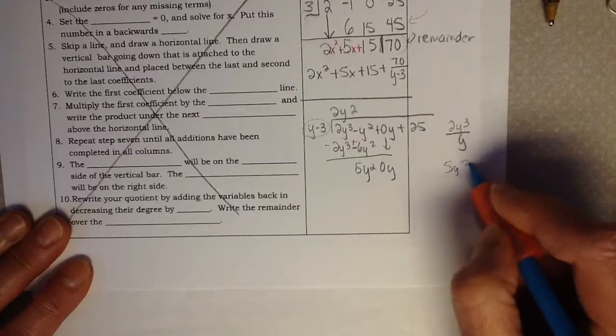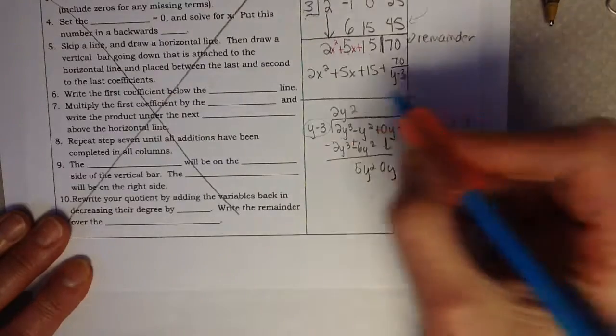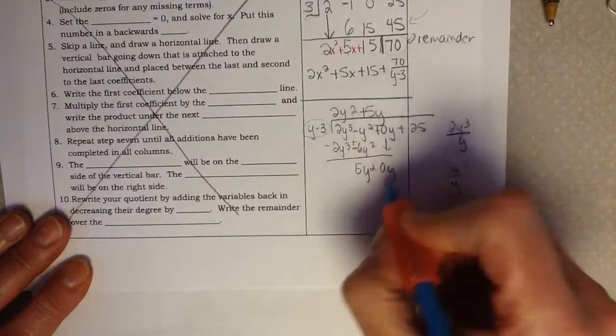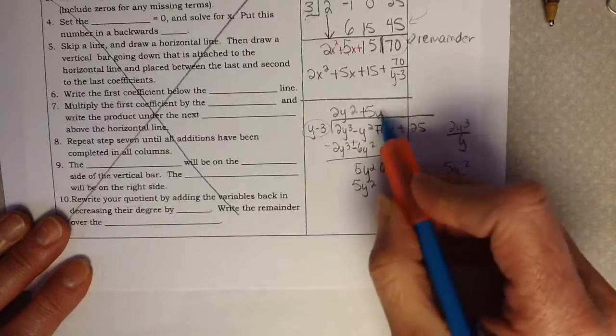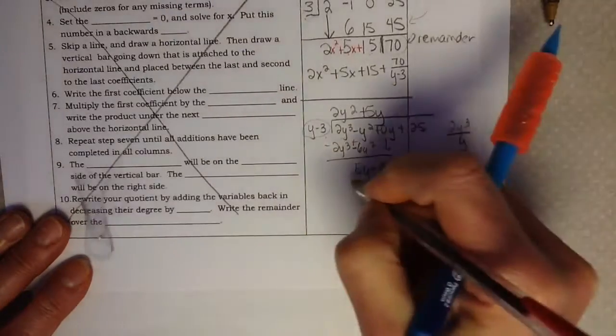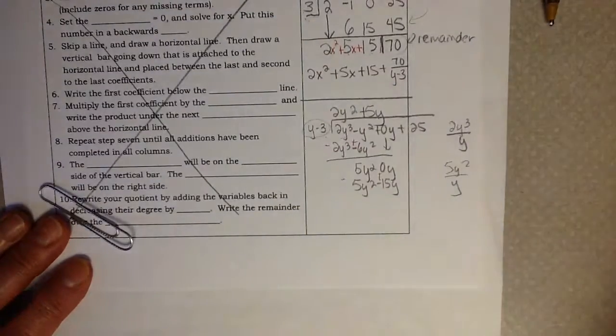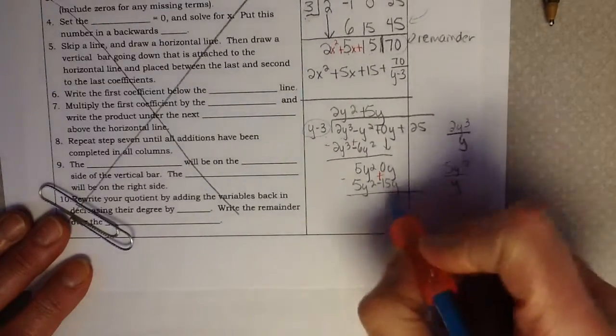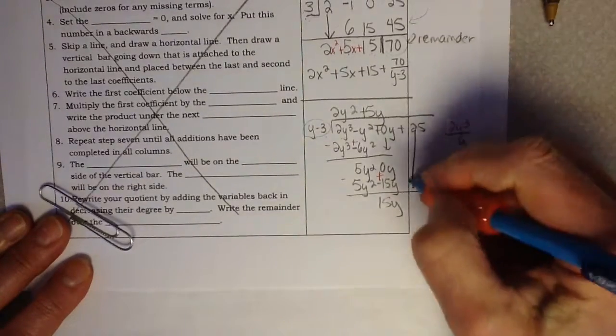So 5y squared divided by y is going to give me 5y. That's going to go up here. And then I do 5y times y, so that's 5y squared. Multiply this, minus 15y. Change my signs, and add. So this is going to be 15y. I'll bring down the 25.